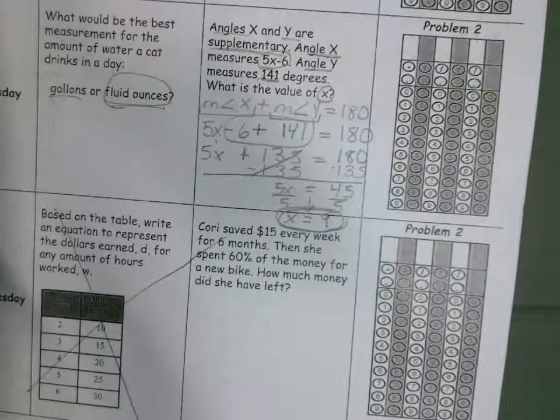How many weeks are in a year? 52. So how many weeks in a month? 4. Guys, work on your warm-up, please.